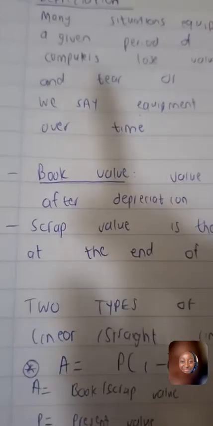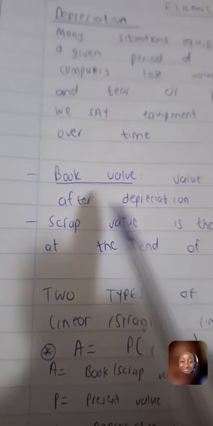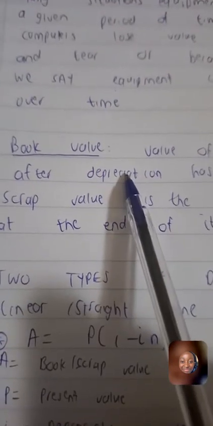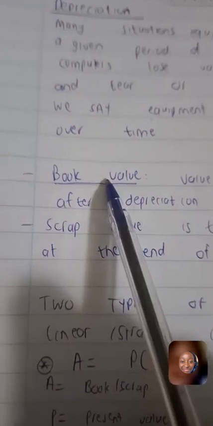Because that car's book value has changed. That car's value has changed. So its book value, meaning the value of that particular car at a given time after it has lost its value, we refer to that new amount as the book value.